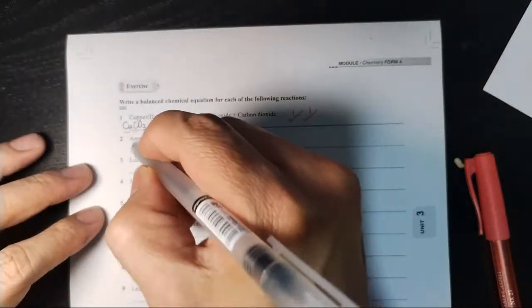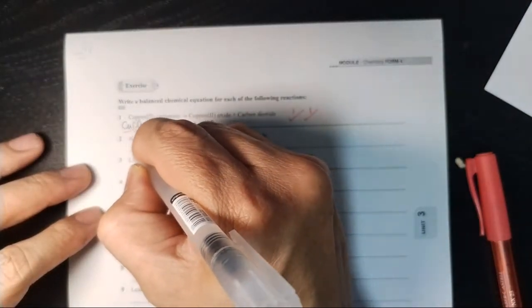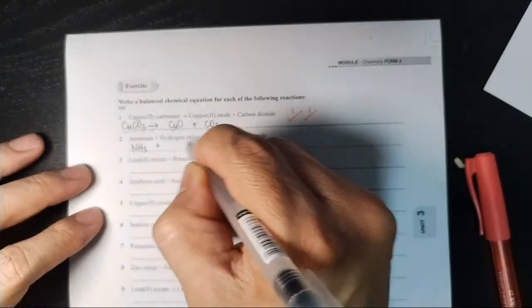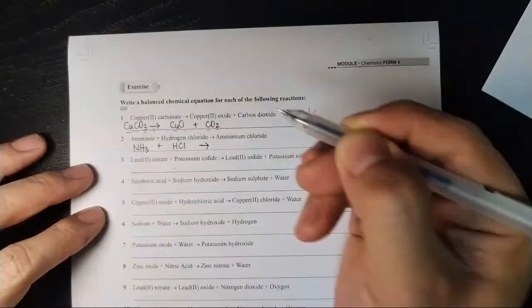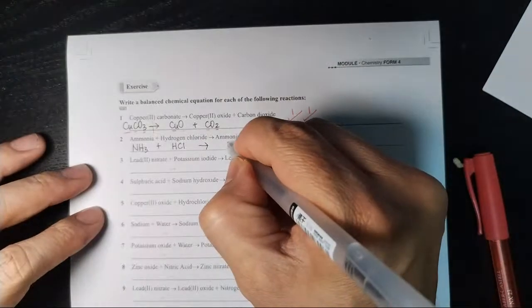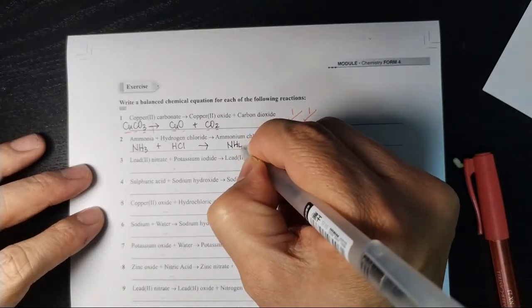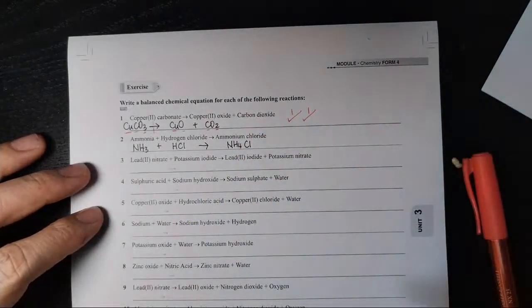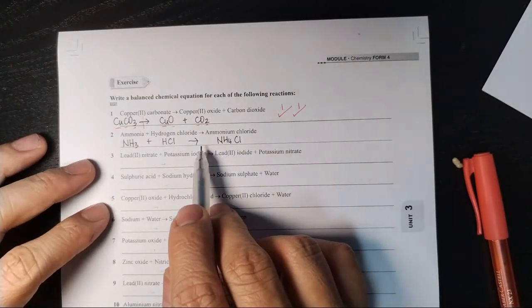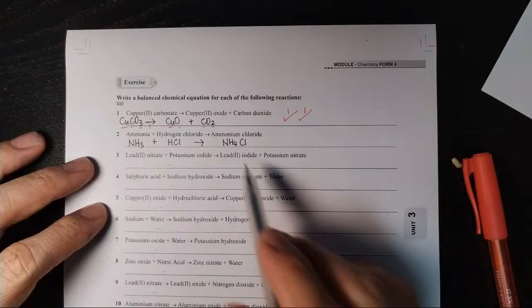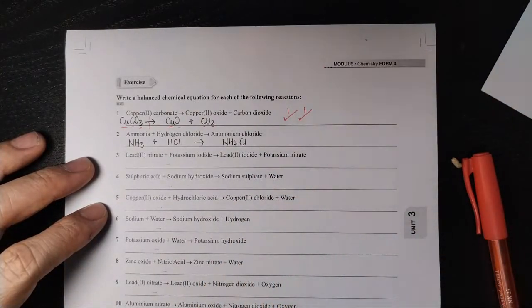Okay, next, ammonia is NH3, right? React with hydrogen chloride, HCl. So it forms ammonium chloride, NH4Cl. So this one you must write correctly, otherwise it's not balanced or wrong, and you get 0 mark.